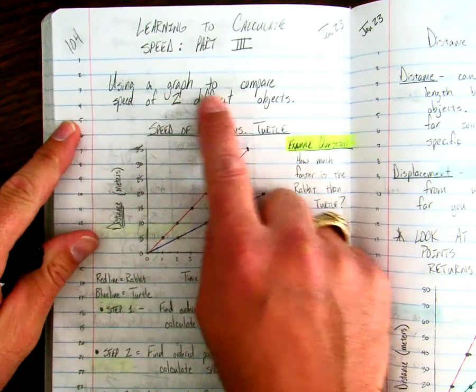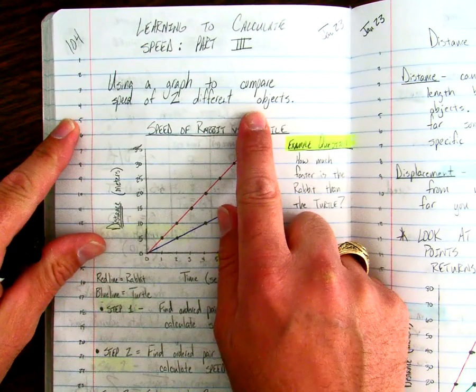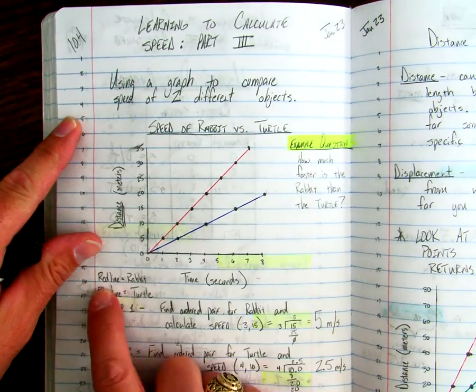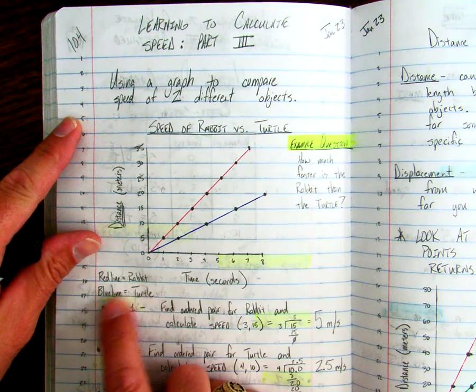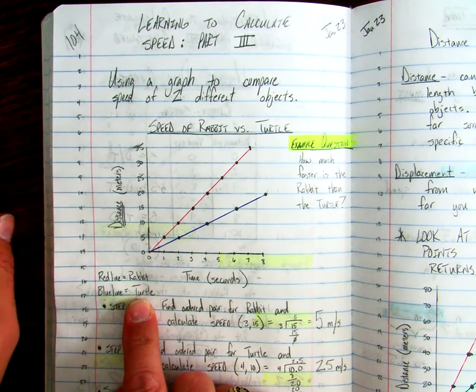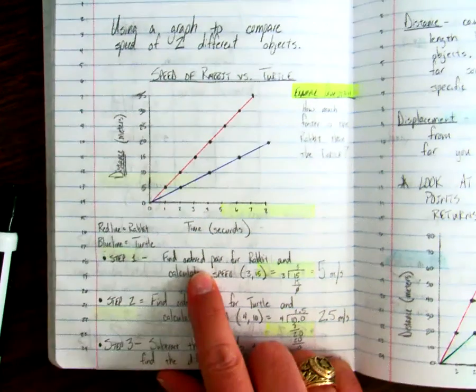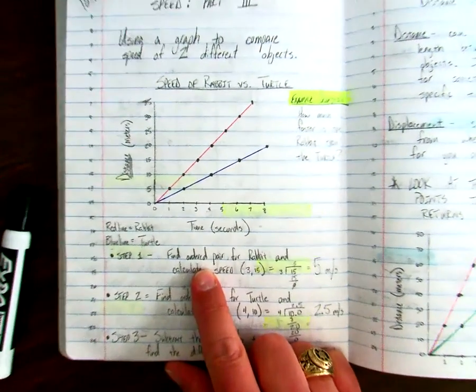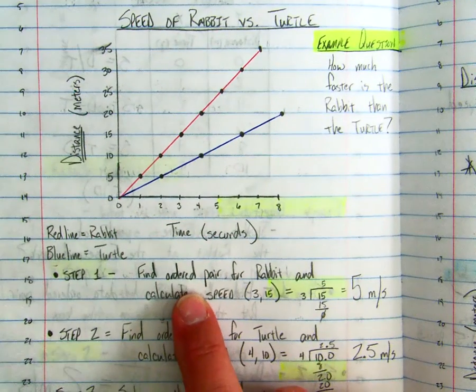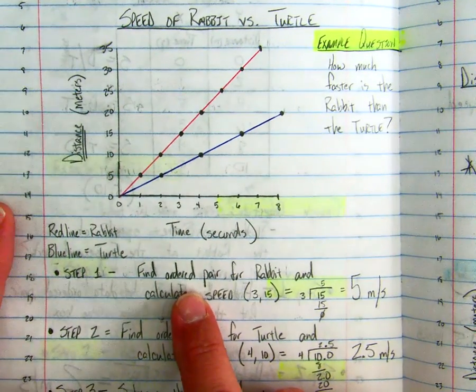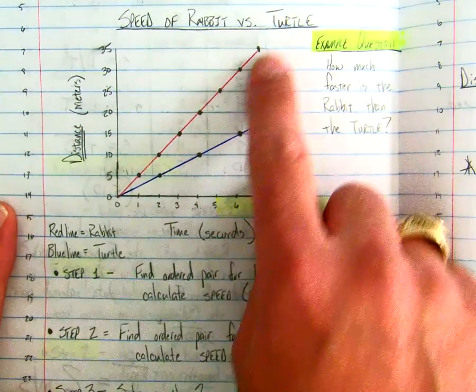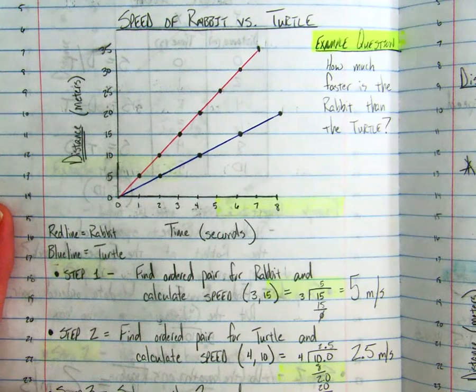It says using a graph to compare the speed of two different objects. Now in this case, we're going to compare a red line, which is a rabbit, to a blue line, which is a turtle. I'm going to zoom in a little bit here so you can see better. The first thing that you have to do is plot your data points. We're going to practice doing that in just a second with the whiteboard that I showed you to start the video with.